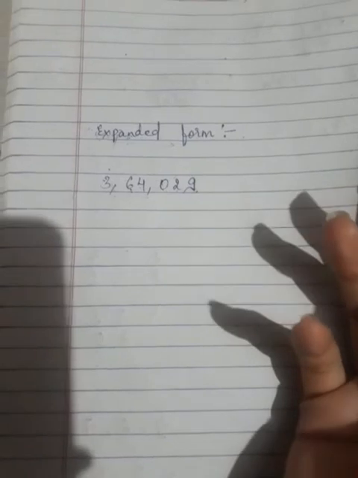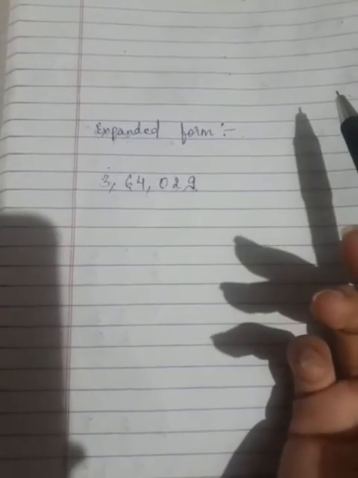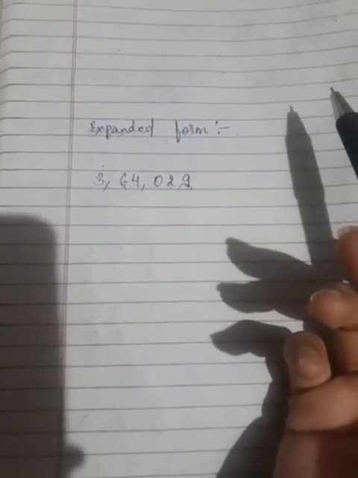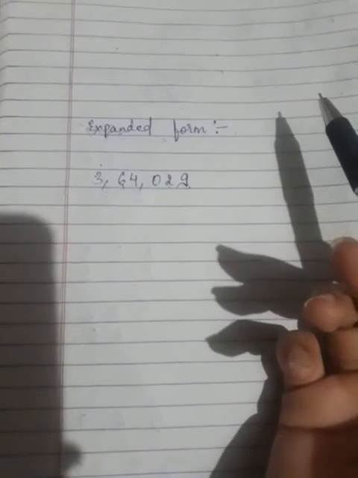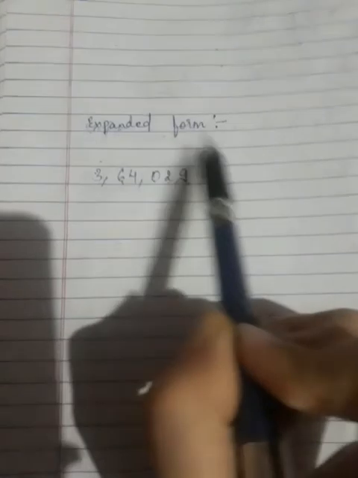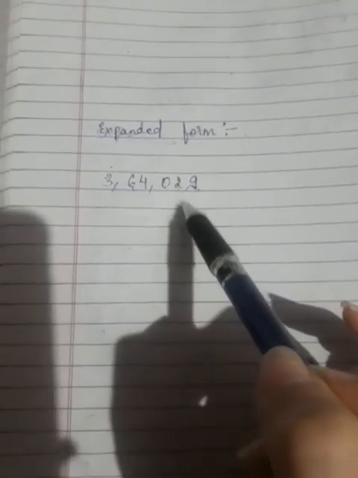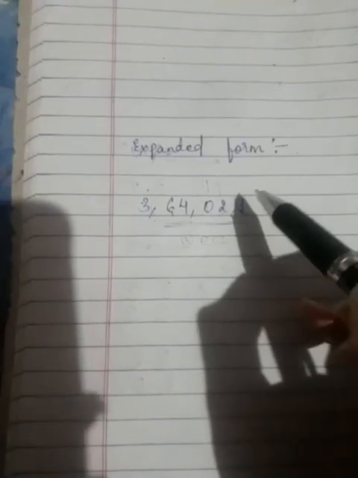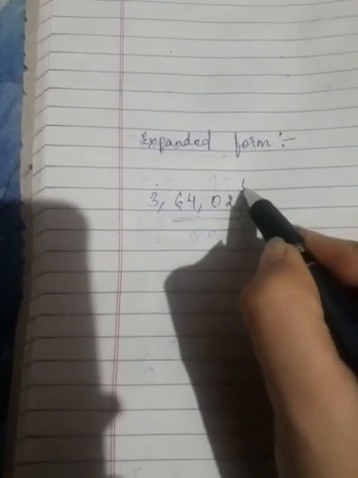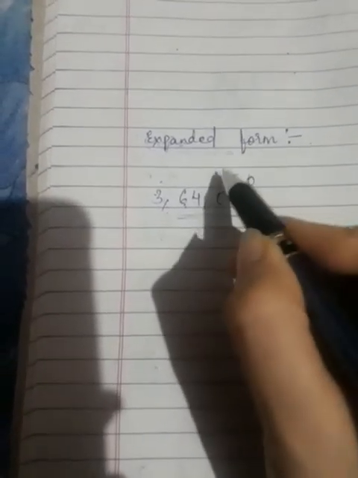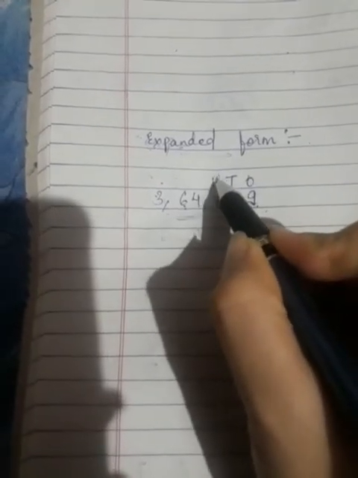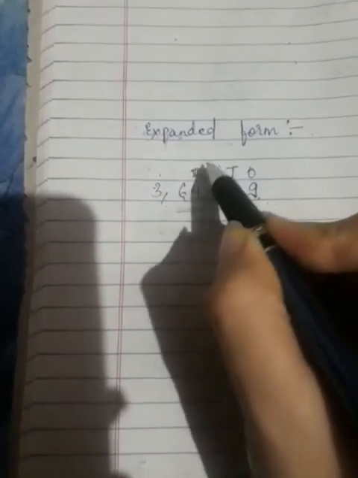Now moving on to the next topic, that is expanded form. What is expanded form? If we express a given number as the sum of its place values, it is called its expanded form. So first of all, we'll have to determine the place value of each digit, and then we can convert this number into expanded form. So here, as you can see, 9 is at which place?